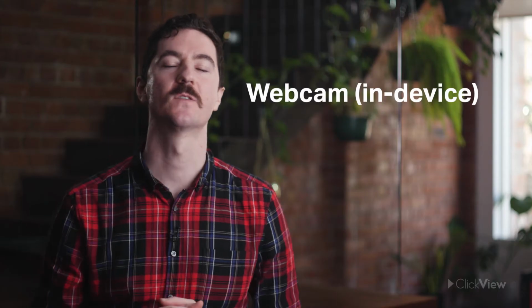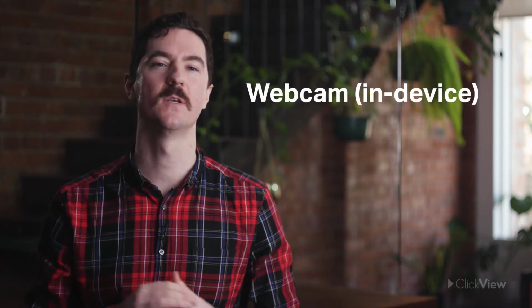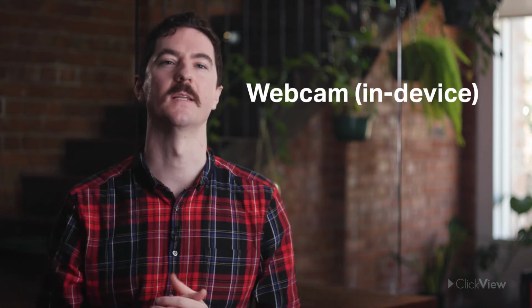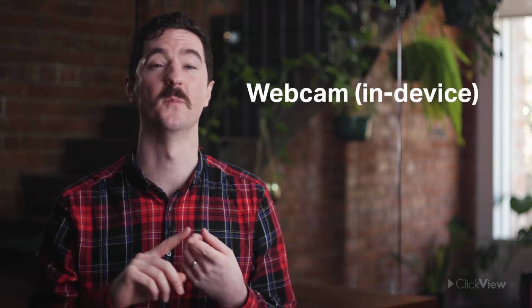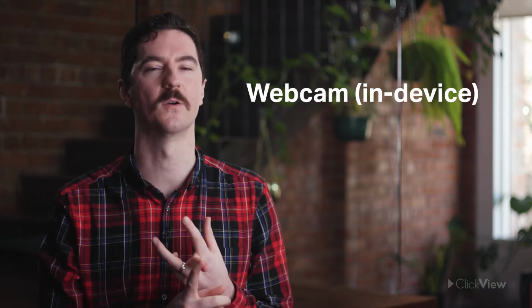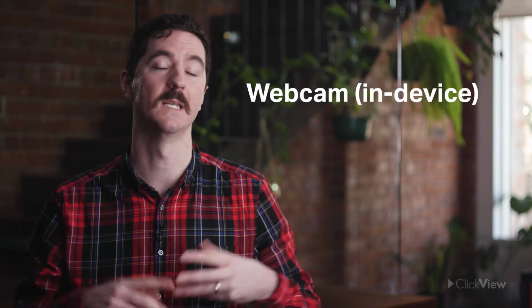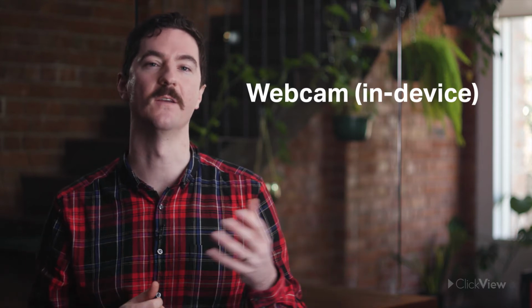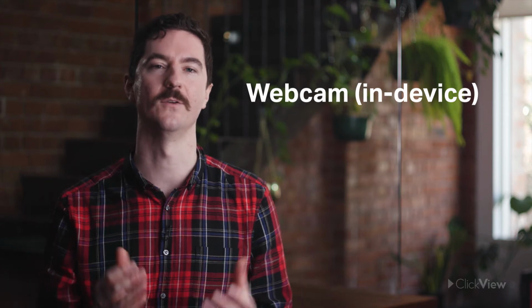The next form is just webcam in device. So for this, you're using whatever camera is built into your device, and this is ideal for demonstrating something. So if you're a science teacher, you're performing an experiment, maybe you're talking people through the equipment or the risks involved in an experiment. If you're a science teacher, you might be acting out a skill, showing where the equipment lives, how to put it away and how to use it.